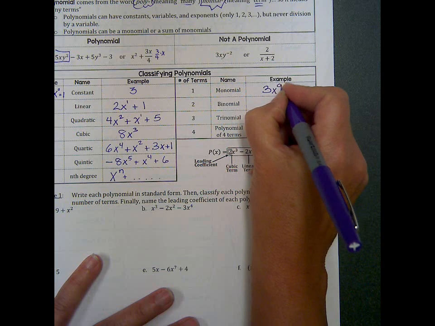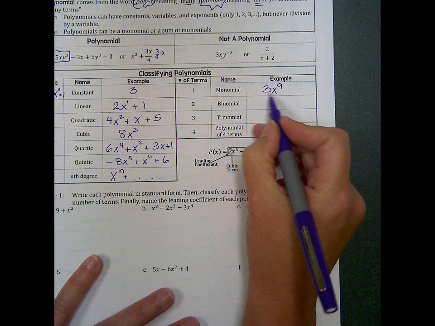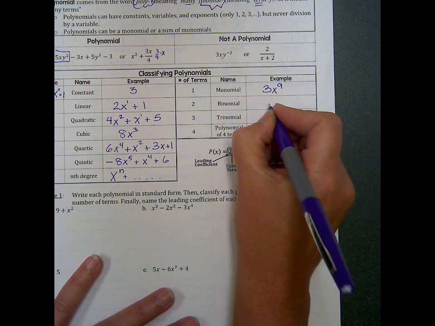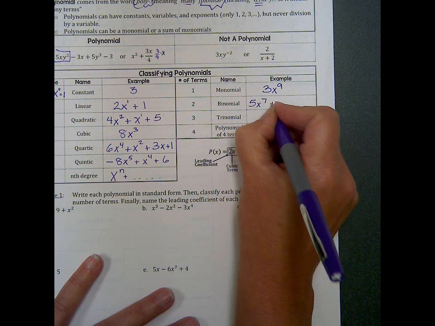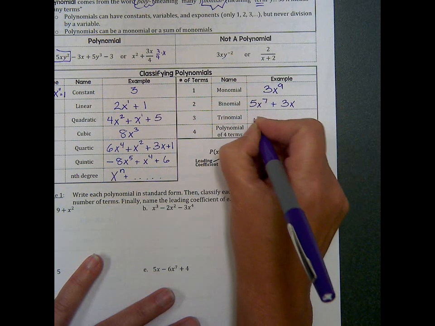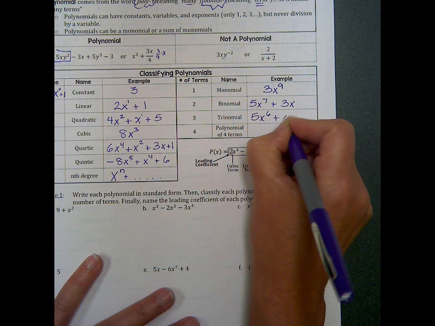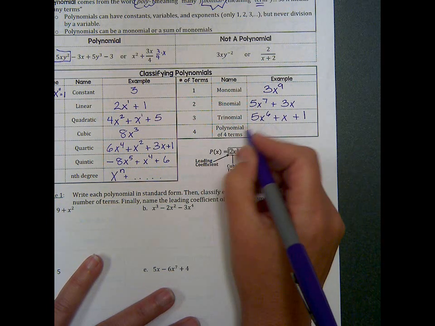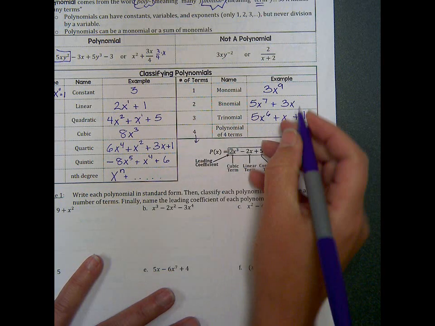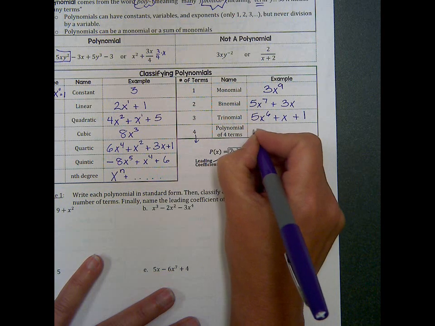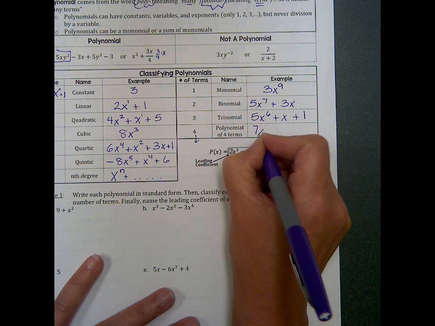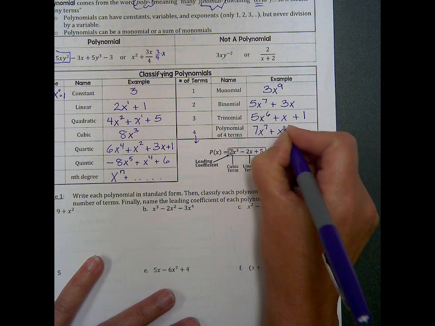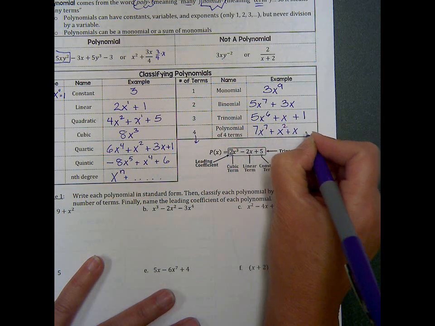Okay, so to classify them by the number of terms, if you have one single term, one monomial, everything's connected by multiplication. This is 3 times x times x times x times x 9 times. It's a monomial. Binomials, we know, are 2 monomials, like this. Trinomial would be 3, regardless of its degree, 3 monomials. And a polynomial of 4 terms, anything after 4, 4, 5, 6, and so forth, we would just call it a polynomial in 5 terms, 4 terms. So, you know, something like this. Like that squared plus an x plus an 8.